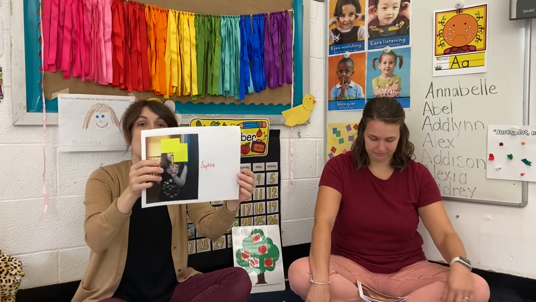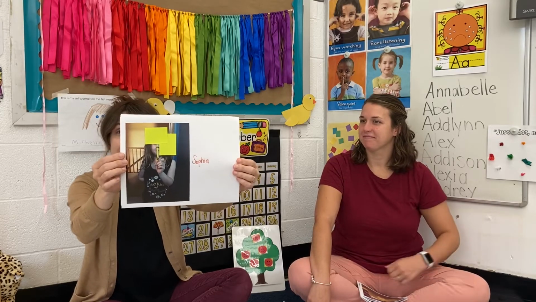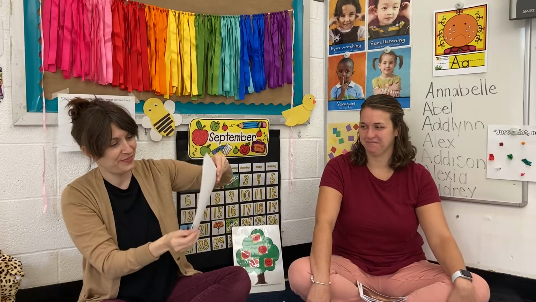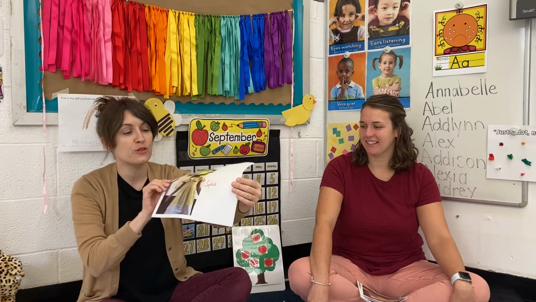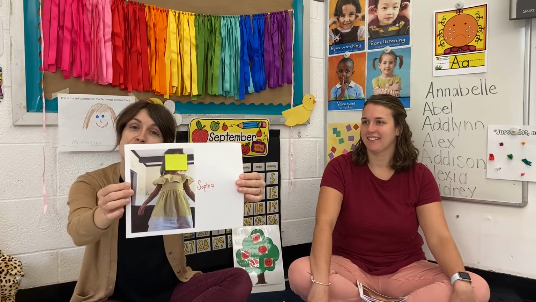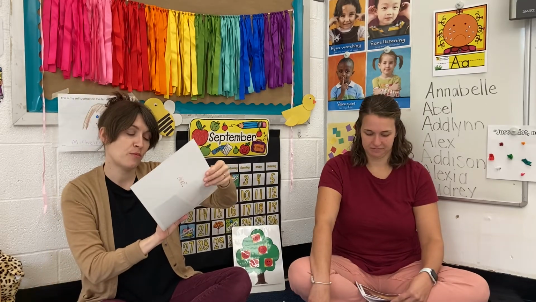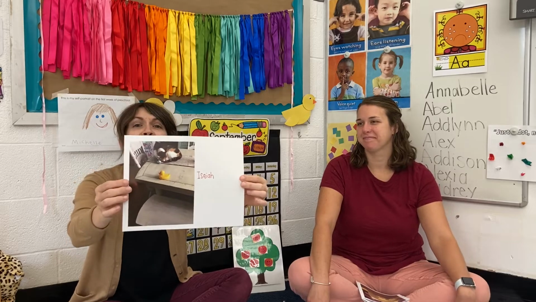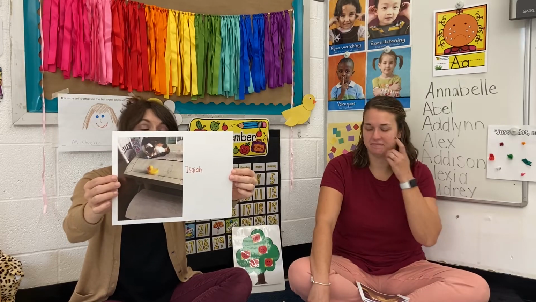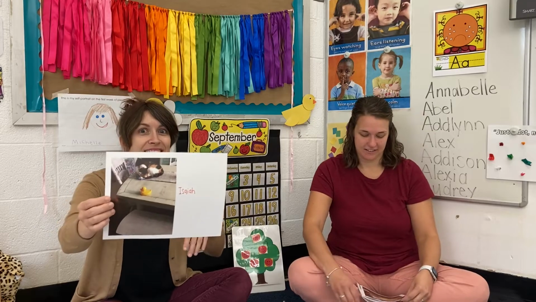Who else? Oh, Sophia. Sophia found a yellow crayon. Great job, Sophia. And look, this is another friend named Sophia. We have two Sophias in our class. The other Sophia was wearing a yellow dress. Isn't that cool? And that is so beautiful. I love that dress. And last for today from our class, Isaiah found a yellow duck. Wow.